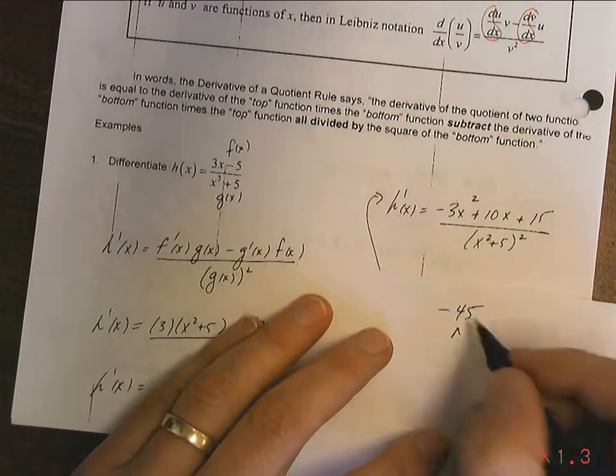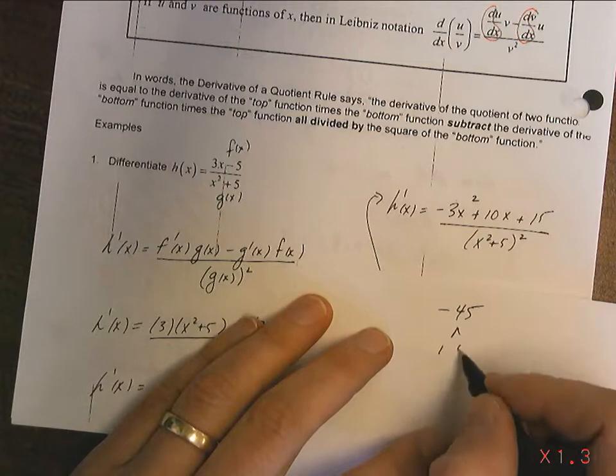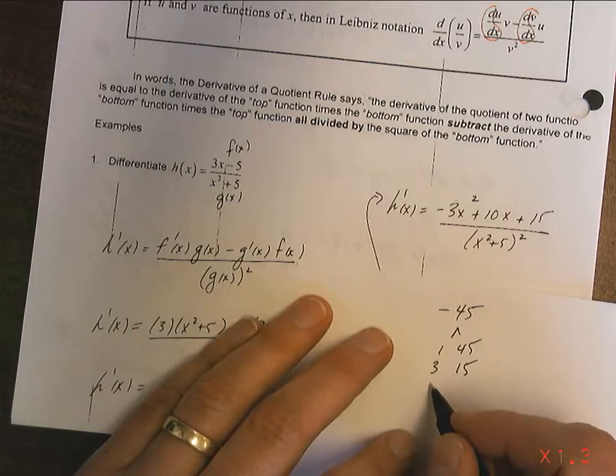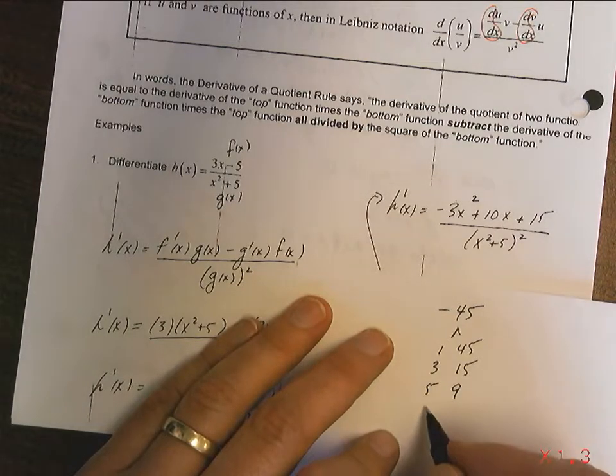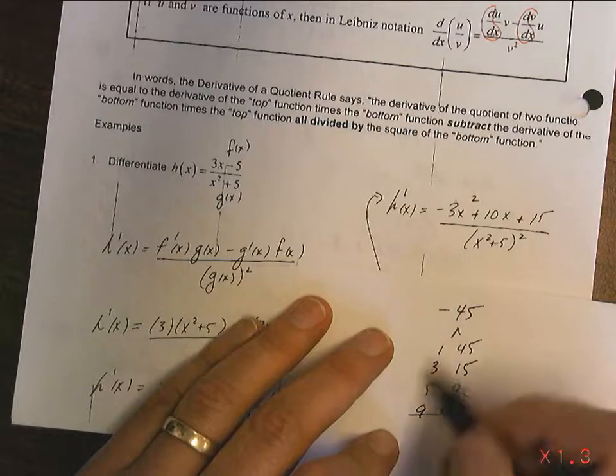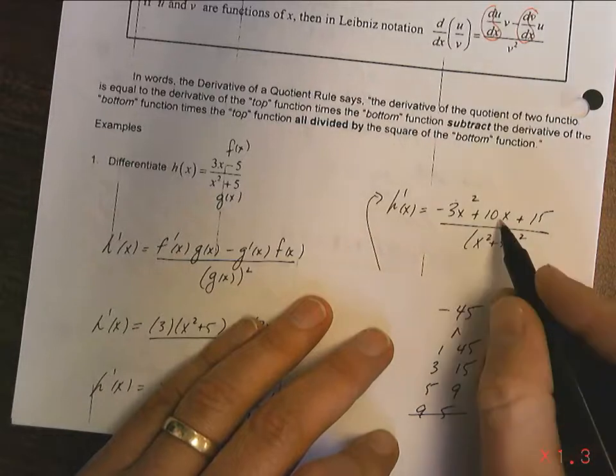What are the factors of 45 that go evenly? 1 and 45, 2 doesn't go evenly. 3 and 15, 4 doesn't go evenly. 5 and 9, 6 doesn't go evenly. 7 doesn't go evenly. 8 doesn't go evenly. 9 and 5. So if it factors, it's going to be one of these. Which one of these will go together to give 10? None of them.